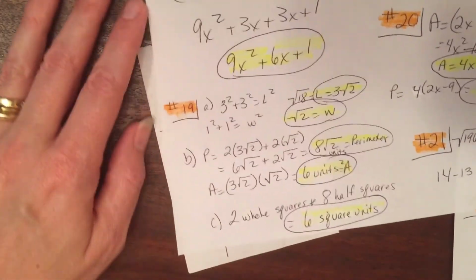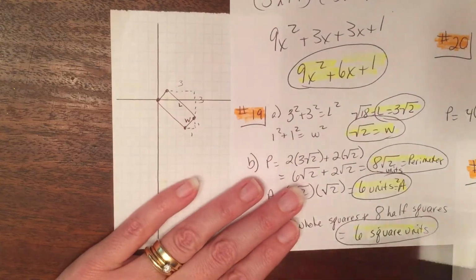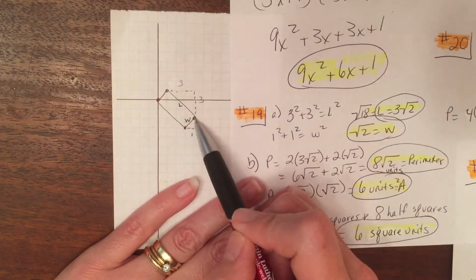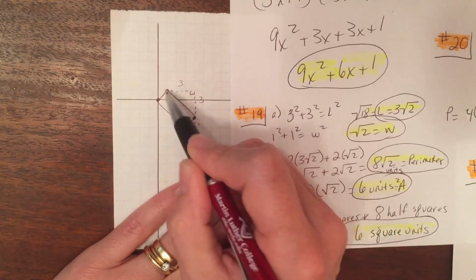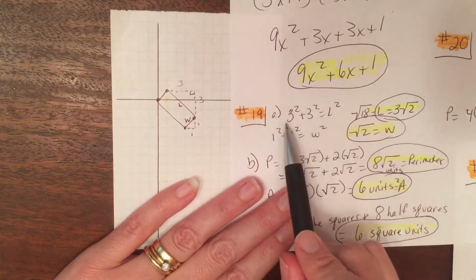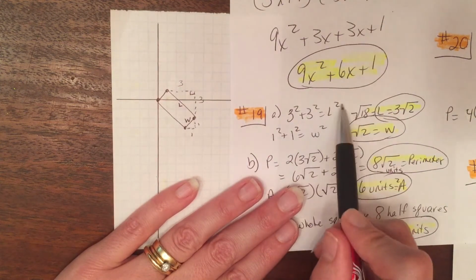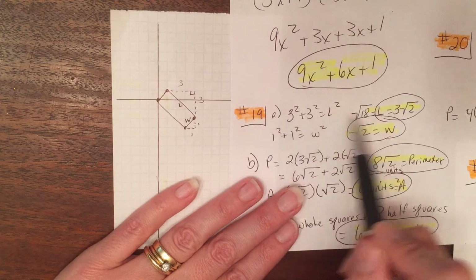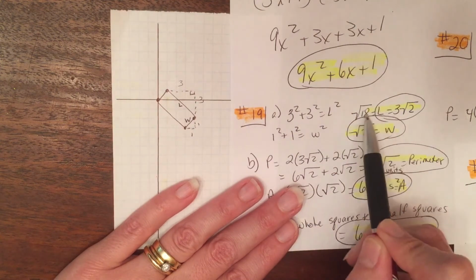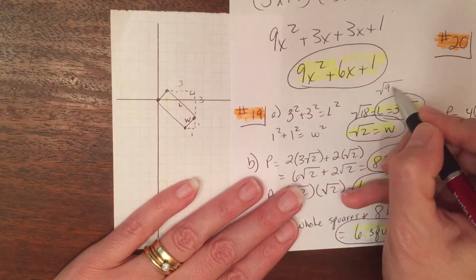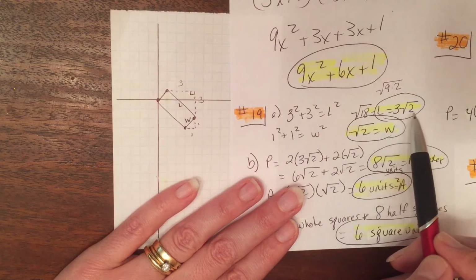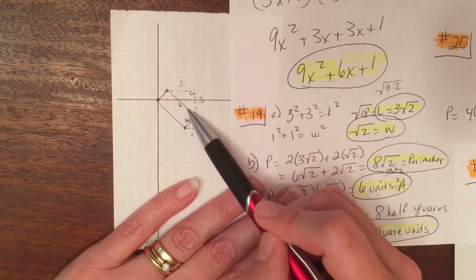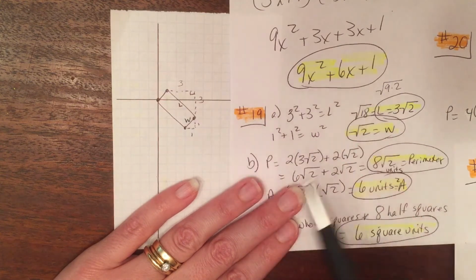So what I did was use my Pythagorean theorem, and I said that this hypotenuse is my length. So I created this right triangle where L is the hypotenuse. So 3 squared plus 3 squared equals L squared. 3 squared and 3 squared is 18. Square root of 18 is equal to L. 18 becomes 9 times 2. 9 is a perfect square. The root of 9, which is 3, comes out. 3 radical 2 for the length. So this side here measures 3 radical 2.